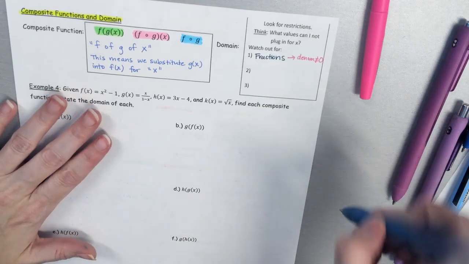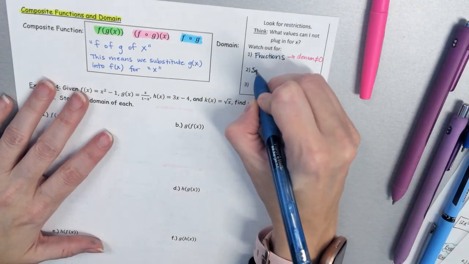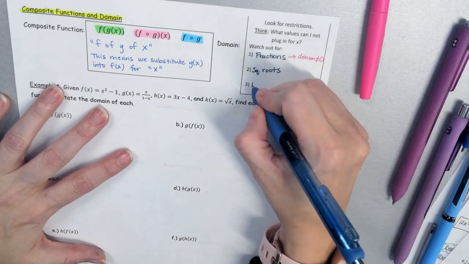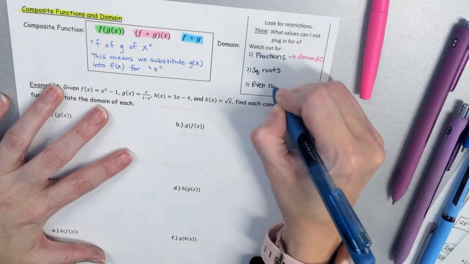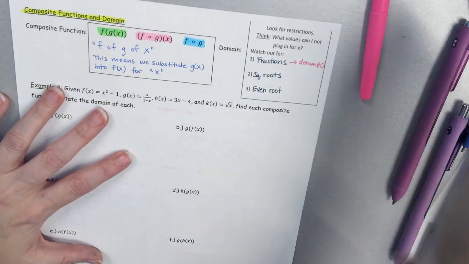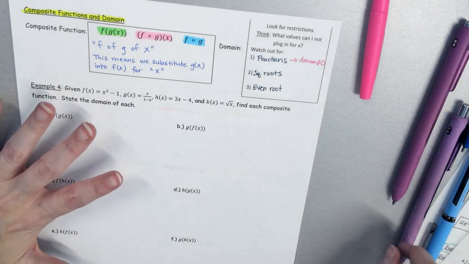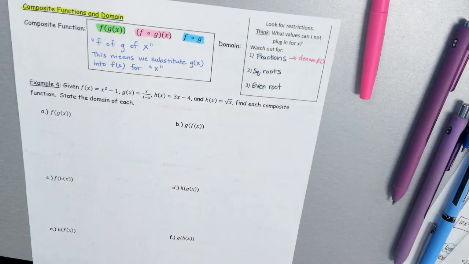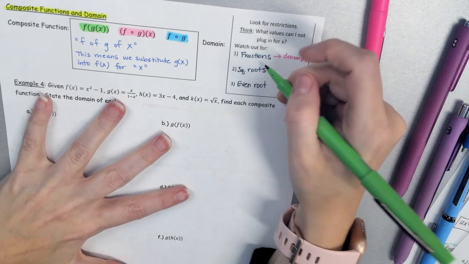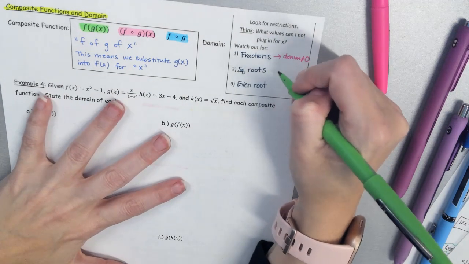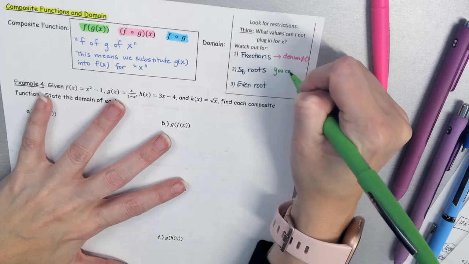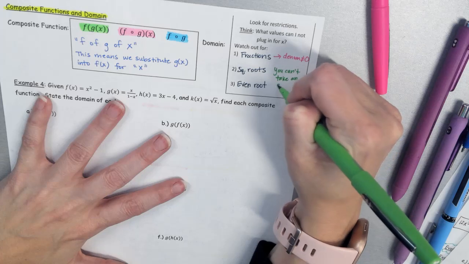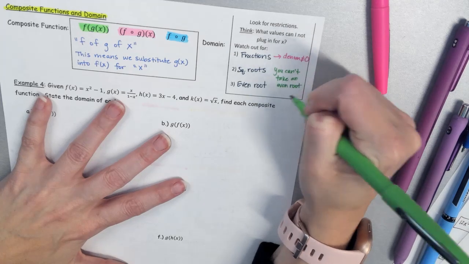So if you have a fraction, the denominator cannot be 0, and that's something that we'll have to exclude from the domain. The other 2 are both roots. Square roots are going to be the most common, but it's really any even root. Whether it's a square root or an even root, they both have the same restriction: you can't take an even root of what kind of numbers?